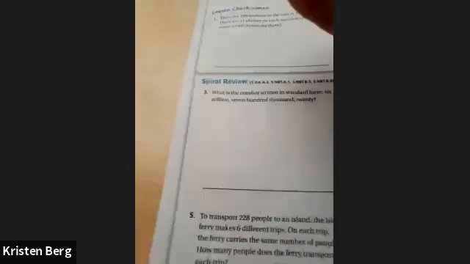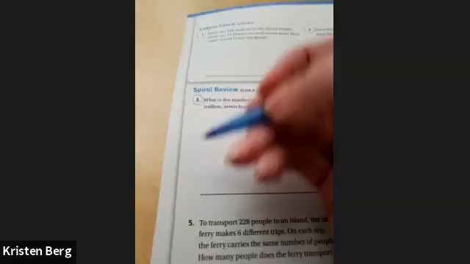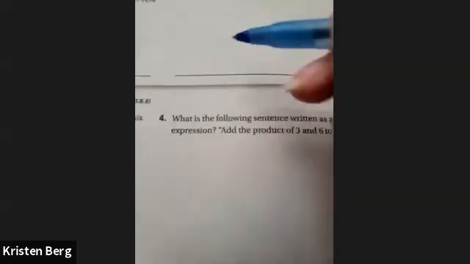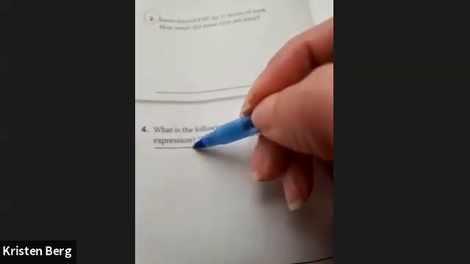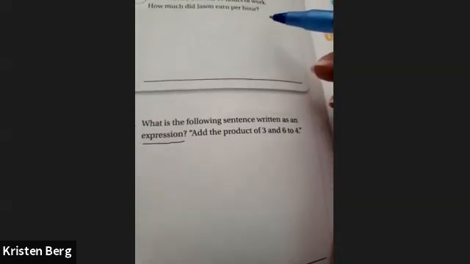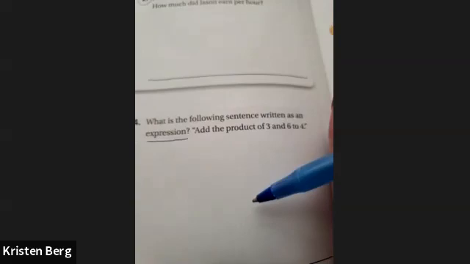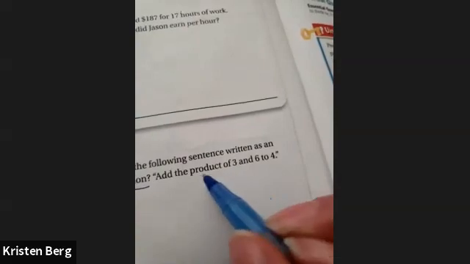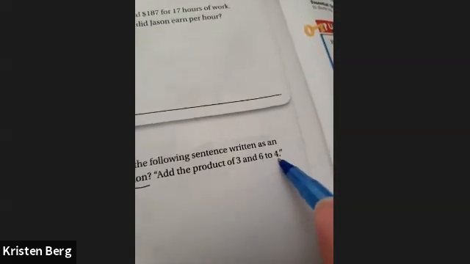All right, then we're going to go to the next page. On this page, I do want you to do all of them except for number 4. I'm going to do number 4 with you. All right, so this one just says you are going to write just an expression. Now, if you can't remember what an expression means, remember, it means operations and numbers with no equal sign. So it says add the product of 3 and 6 to 4.